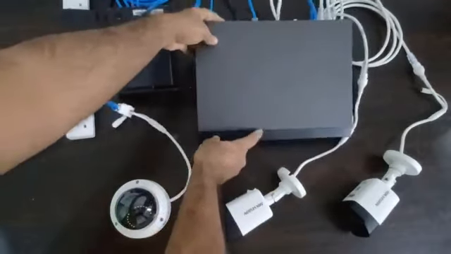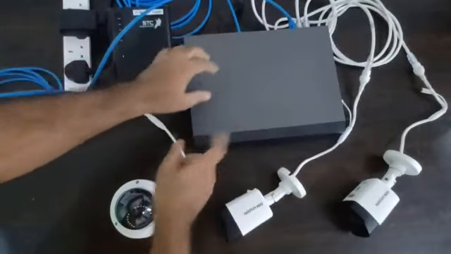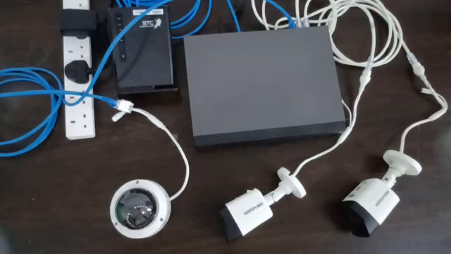I hope you noticed I'm not using any kind of PoE switch in this video. So we connected all three cameras to the Hikvision IP NVR successfully. And now it's time to connect the display monitor to the NVR. I have an LED TV at my home and I'm going to use that in this video.